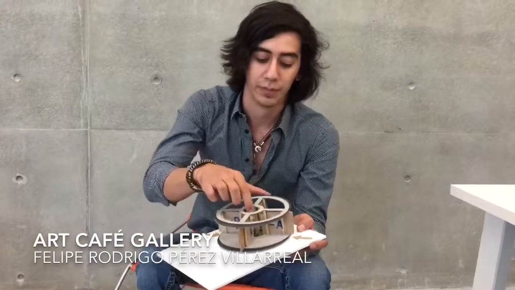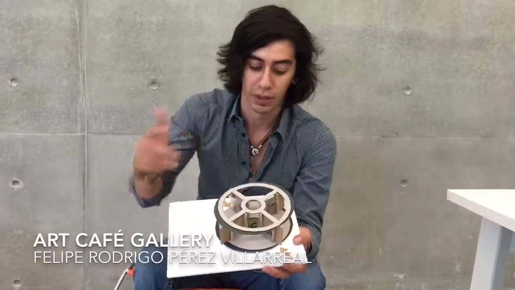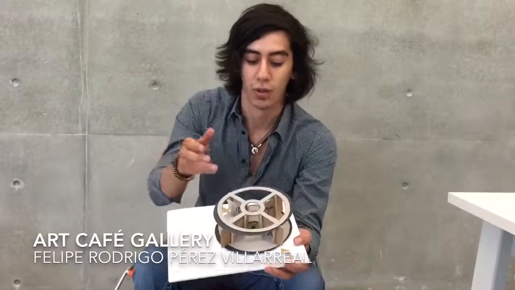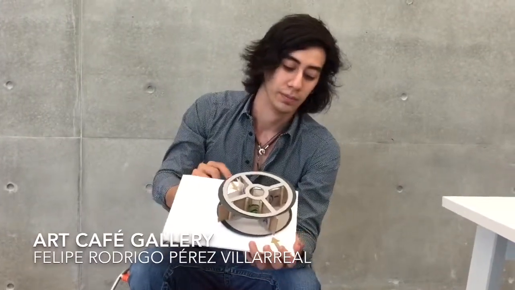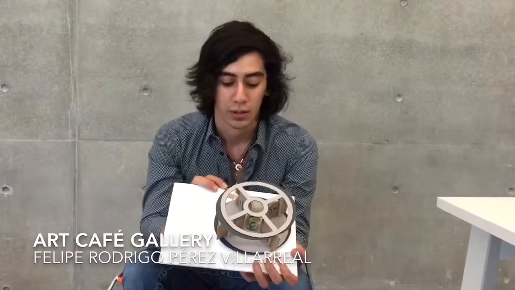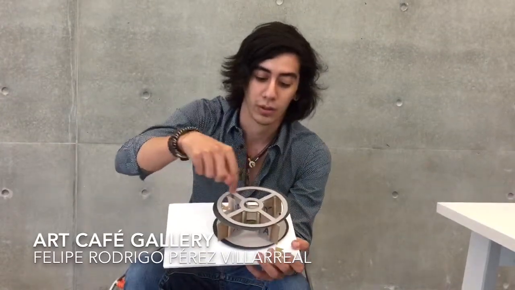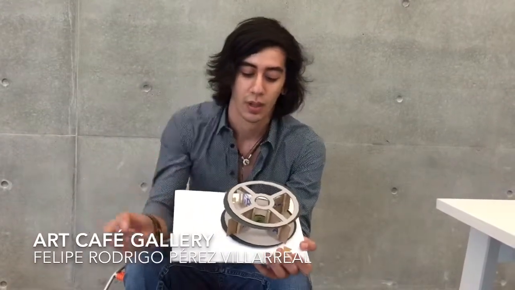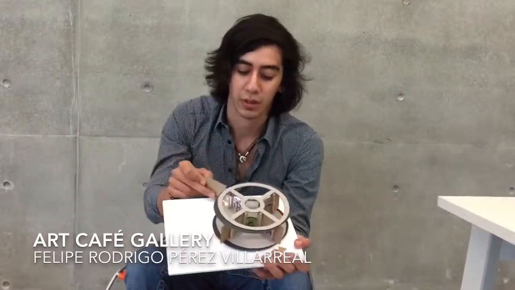The center of the volume is the main hall to all the entrances. So even though the entrances to the project are on the arrows, you can still walk around the entire project by the central circulation.